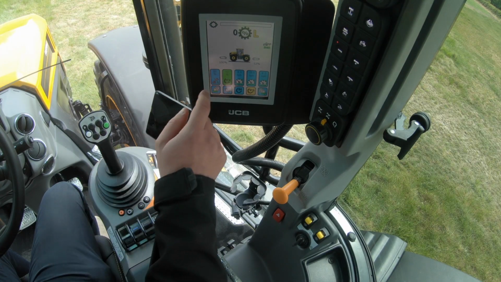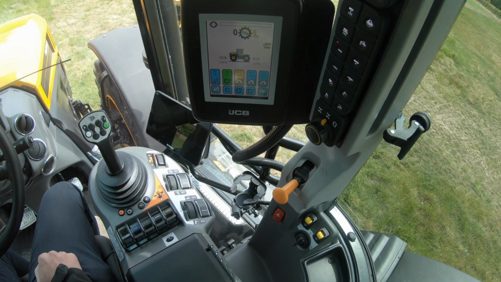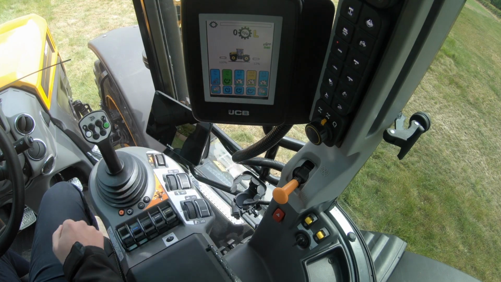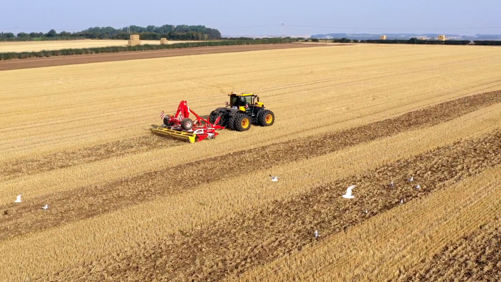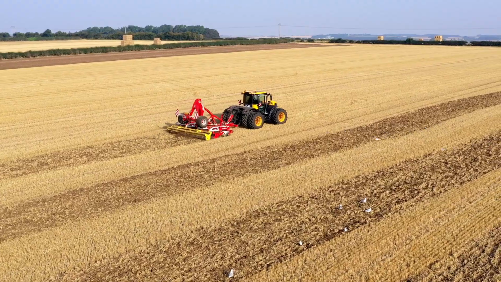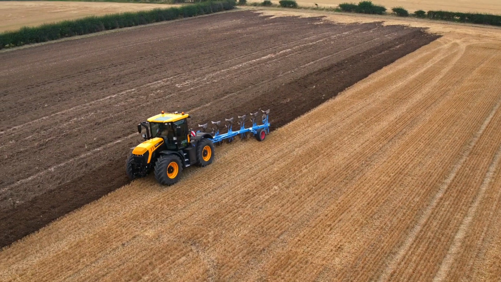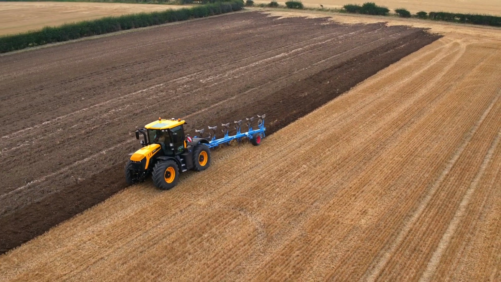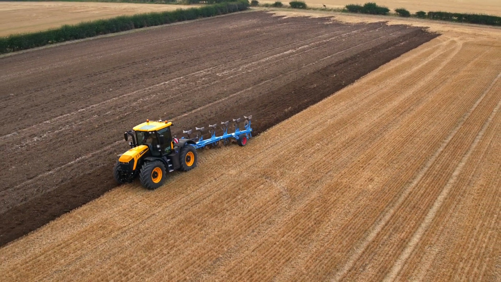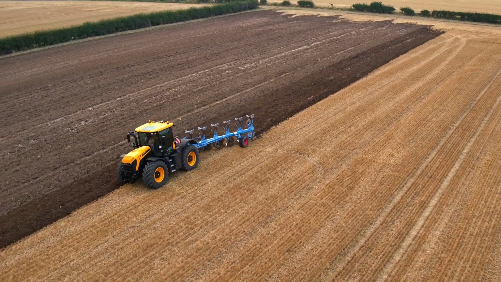There are two field cruise speeds, Auto 1 and Auto 2. These cruise modes are designed to set desired maximum forward speed whilst using the minimum amount of engine RPM. The tractor will automatically control the engine speed depending on the field conditions. These cruise speeds are excellent for non-PTO cultivation work, such as ploughing and disking.